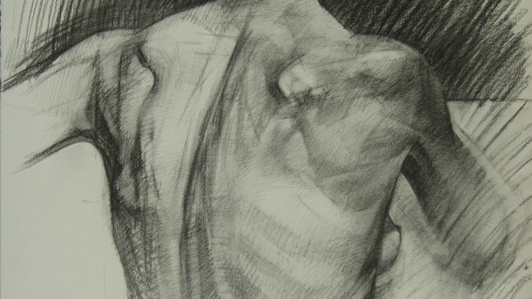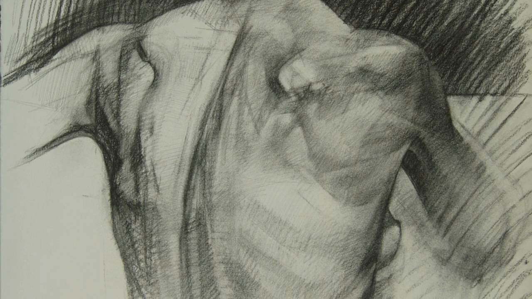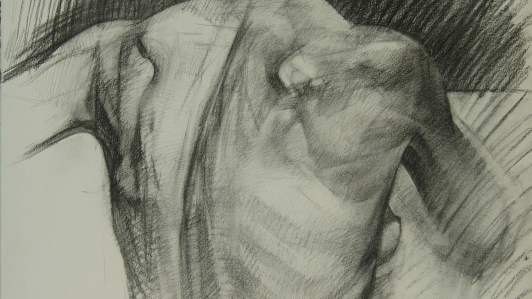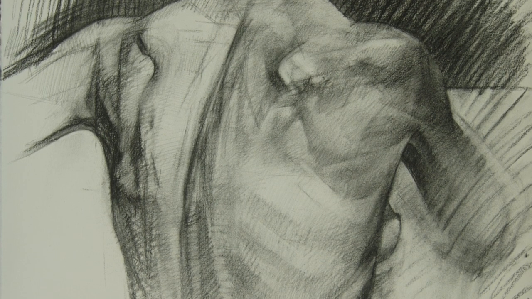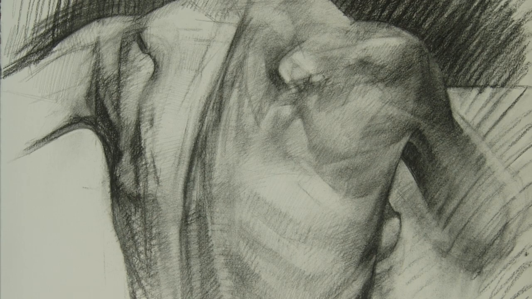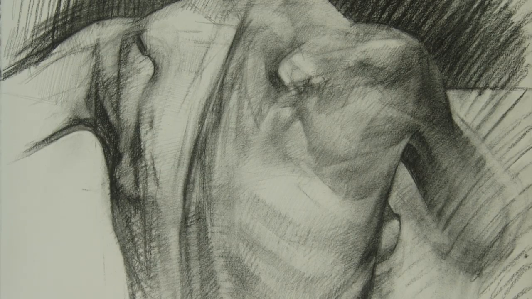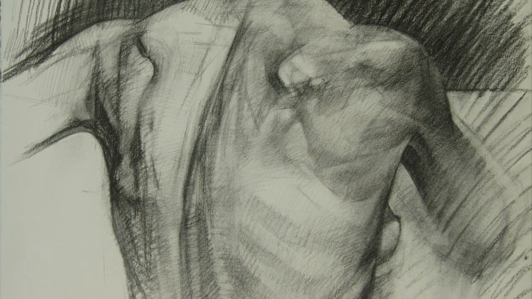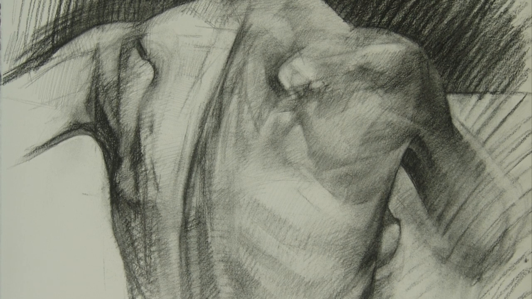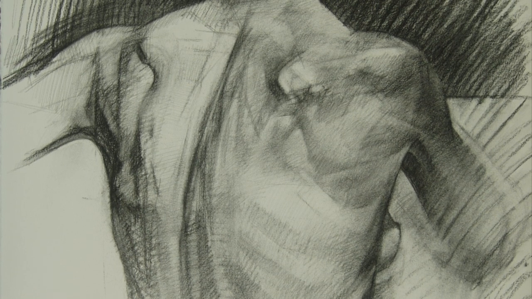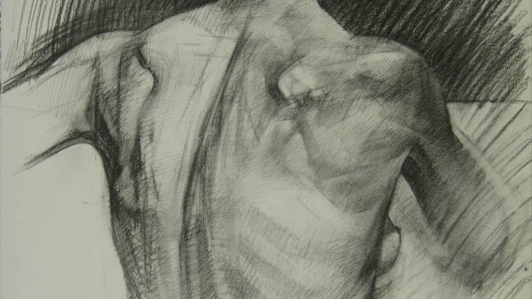I wanted the viewer to understand, looking at the figure's back, that the way that I drew it, perhaps the way that I handled the edges and the way that the form wraps around, I wanted to give the impression that the front was also there.